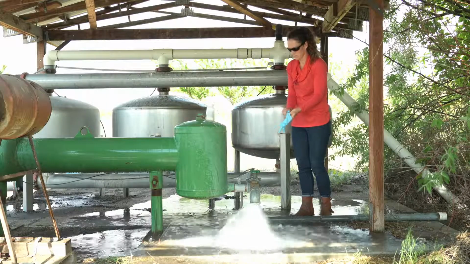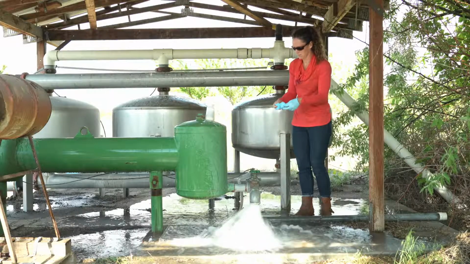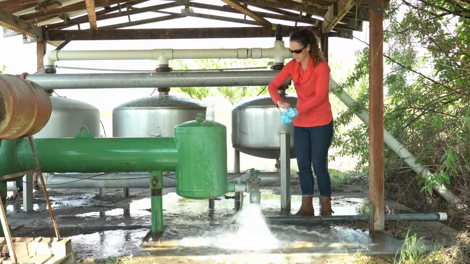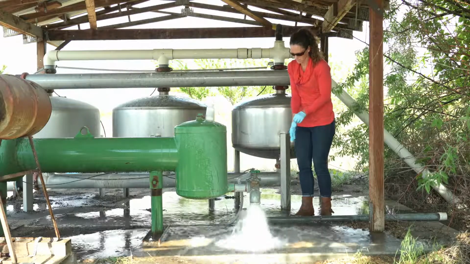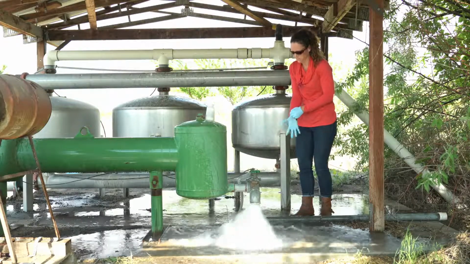Fourth, glove up. Putting gloves on reminds you that you are about to take a sample and not to put your hands in the dirt or start another task. This should be done while you are flushing the water line.